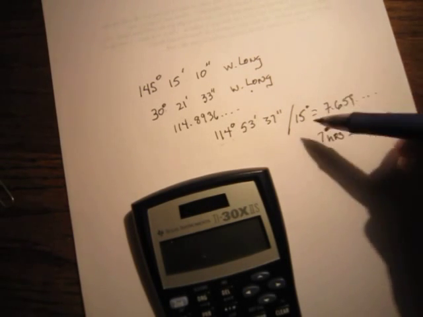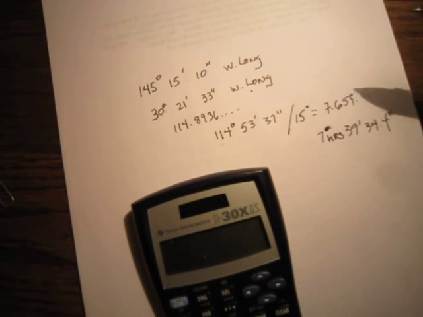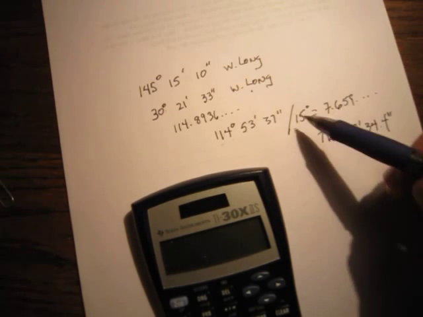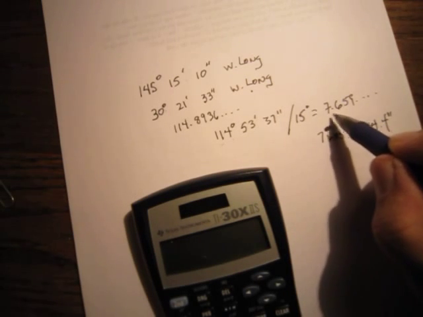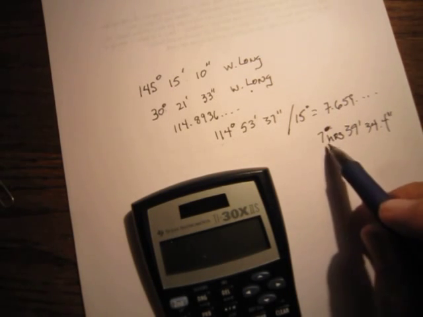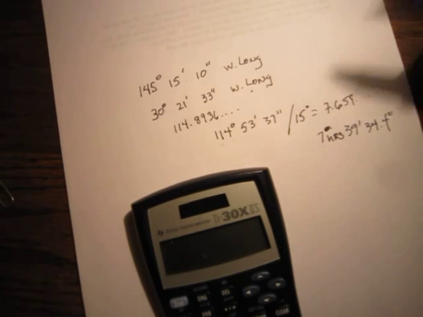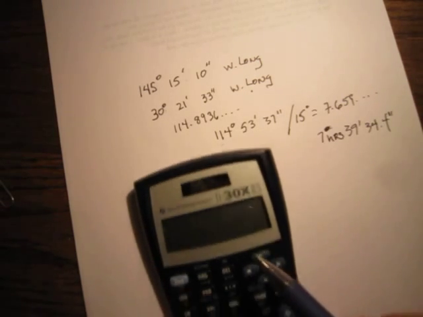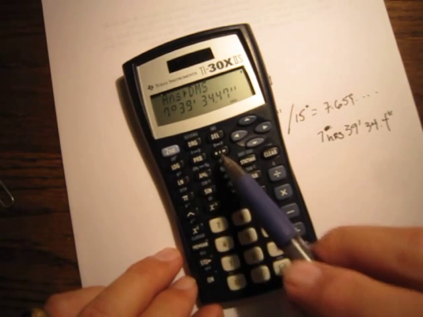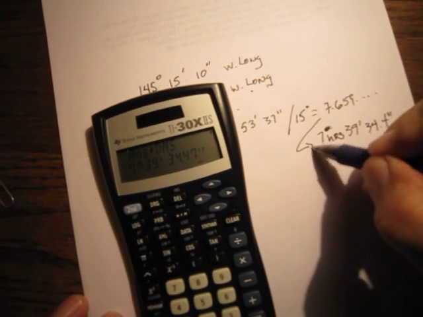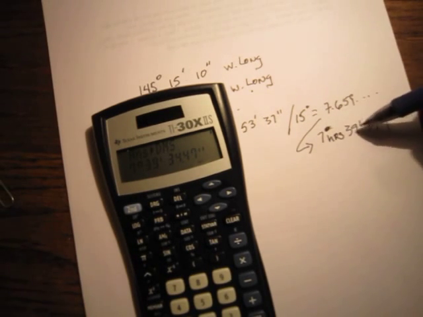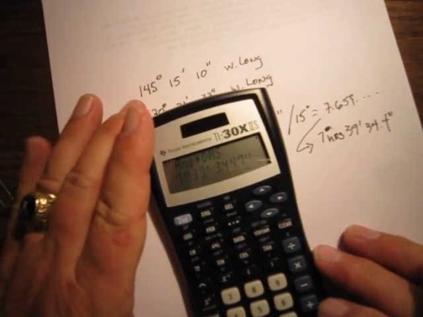It's much better to do it on a calculator. That's why I say keep a calculator in your nav station on board your sailboat. We divide it by 15, and it gave us 7.659. We convert that with our degree, minute, and second function, from decimals back to hours, minutes, seconds, and it told us 7 hours, 39 minutes, and 34 seconds for the sun to get here.